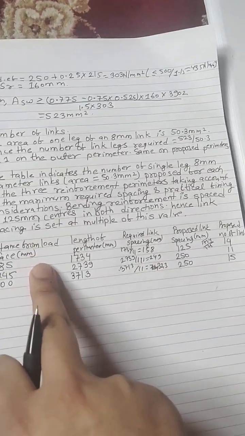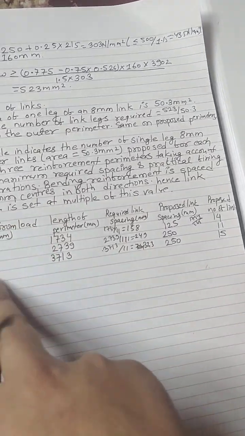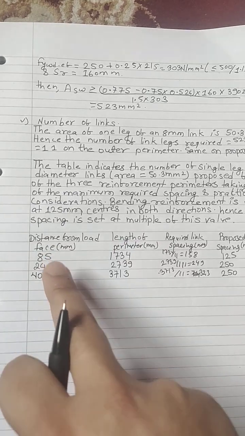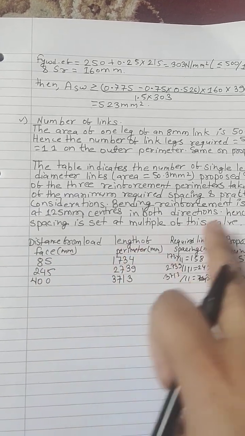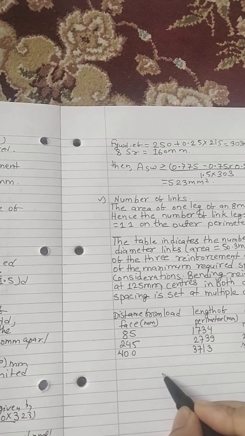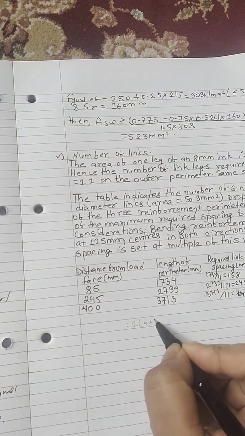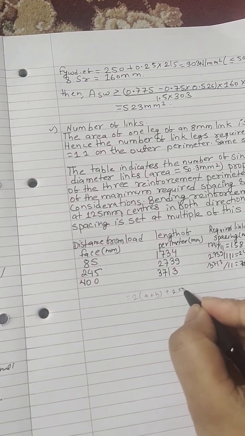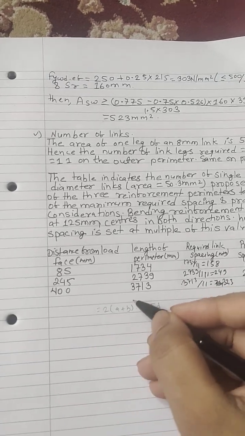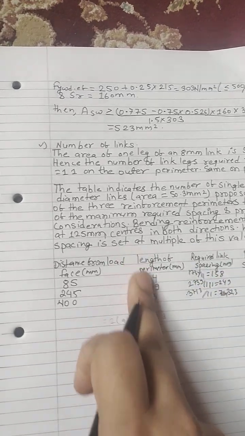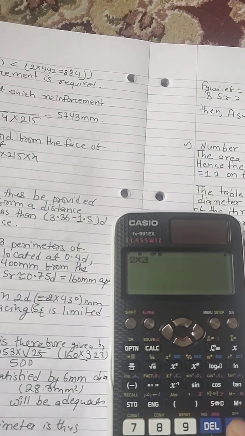I'll show you: we have the distances from the load face 85, 245, 400, and the length of the perimeter will be like this. It is calculated as 2a plus b, written like here, 4 pi d, but not, it is 2 pi d, 2 pi r, and this way we calculate the length of the perimeter.